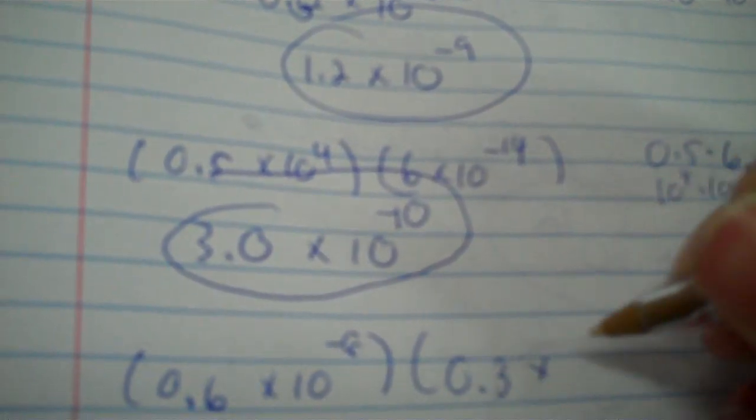Okay, then the last one we got 0.6 times 10 to the power of negative 8, and then 0.3 times 10 to the power of negative 3. Okay, 0.6 times 0.3, and then 10 to the negative 8th times 10 to the negative 3. So 0.6 times 0.3 is 0.18, and then with the tens, we add the negative 8 to the negative 3. You add those, don't times them, okay? So negative 8 plus negative 3 is negative 11.